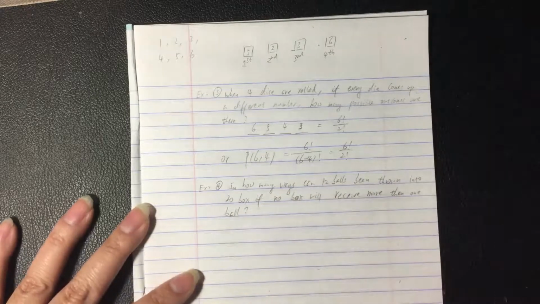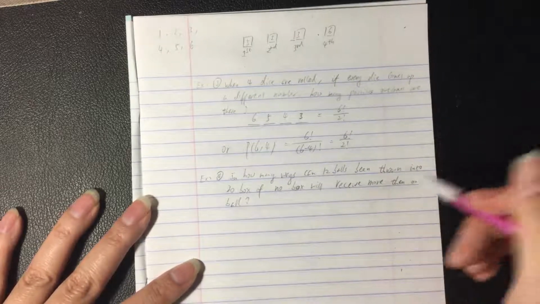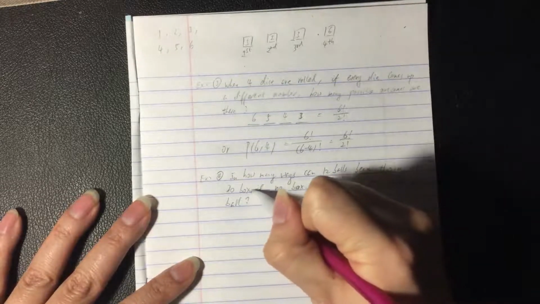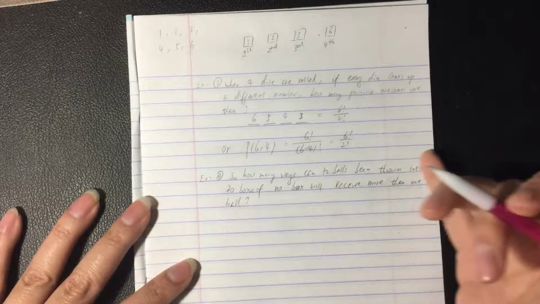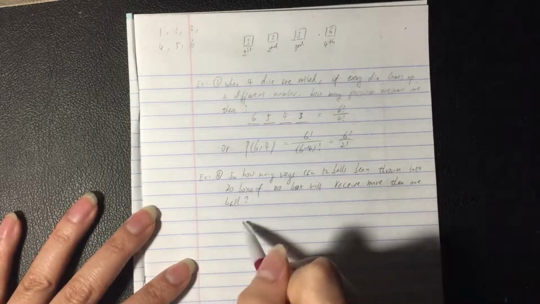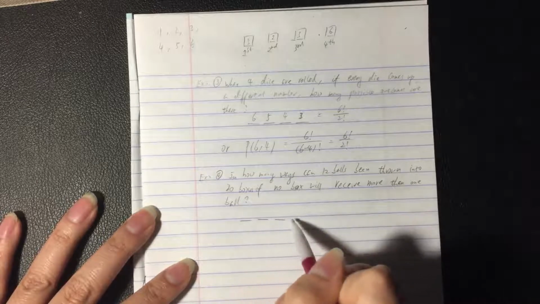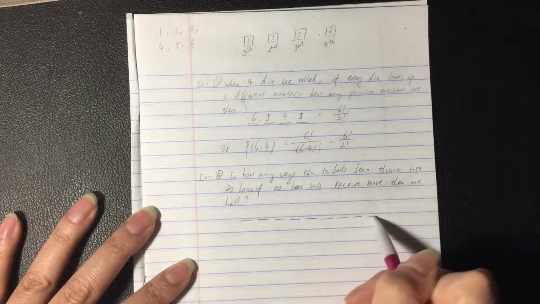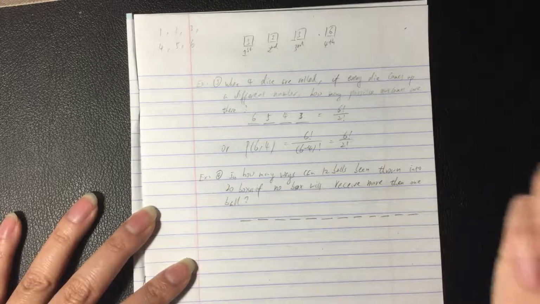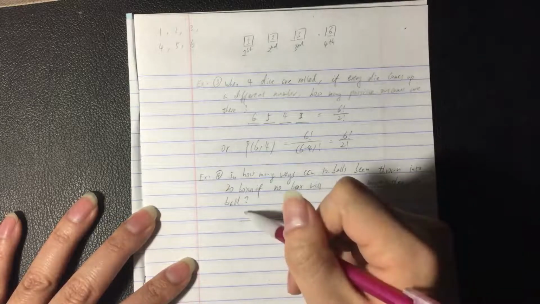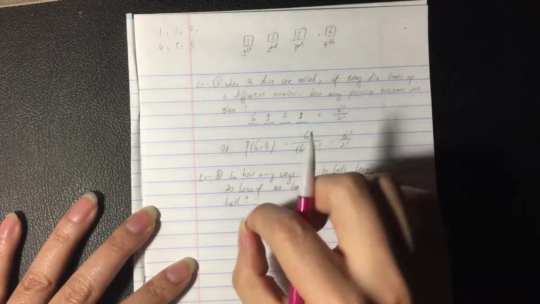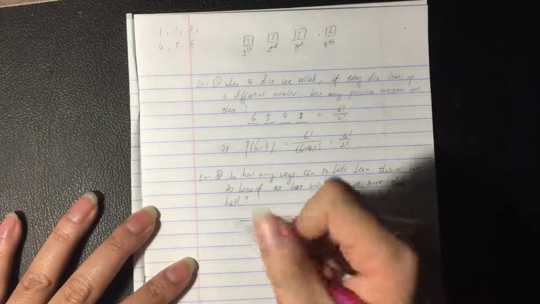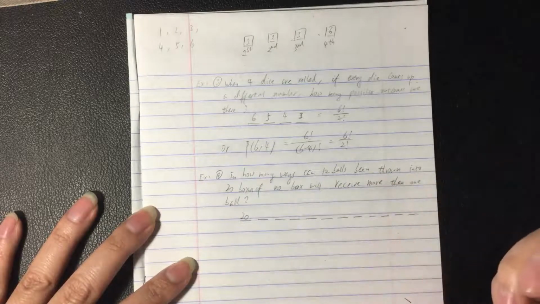In how many ways can 12 balls be thrown into 20 boxes if no box will receive more than 1 ball? If we think of the counting principle, there are 12 balls. For the first ball, there are 20 choices. We can throw the first ball into one of the 20 boxes.